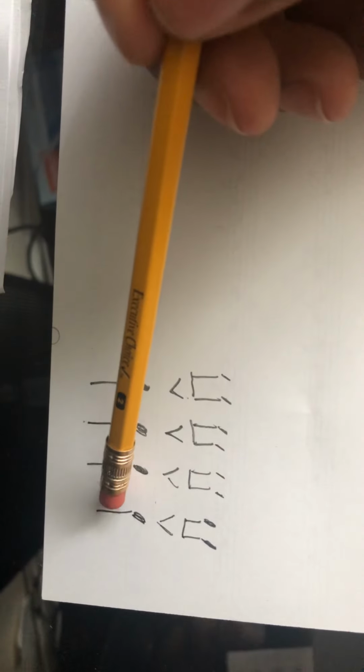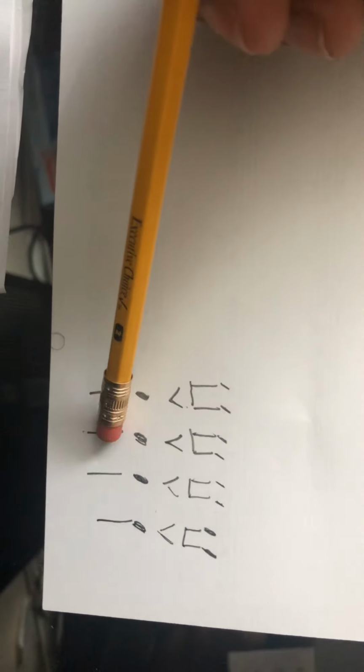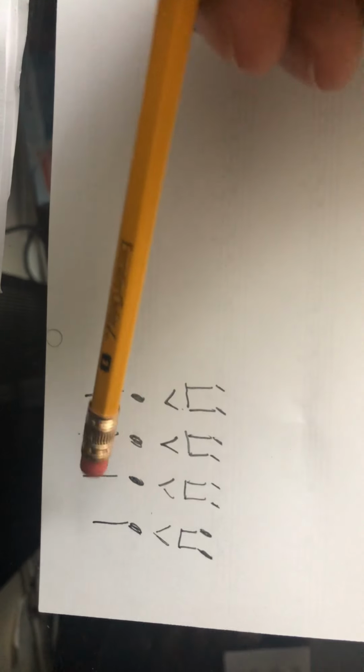So this one splits into two, this one splits into two, this one splits into two, this one splits into two. So instead of having these quarter notes again, 1, 2, 3, 4, 1, 2, 3, 4.